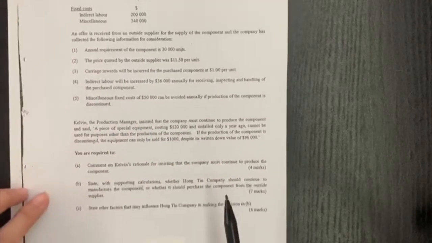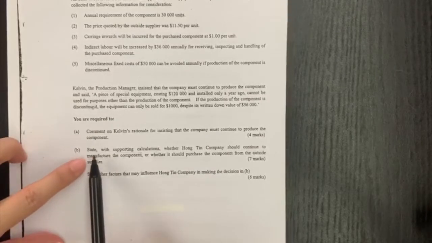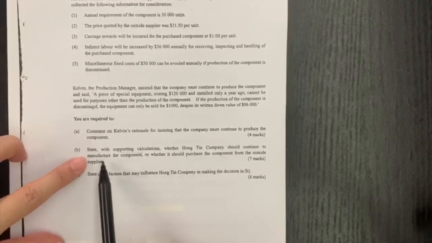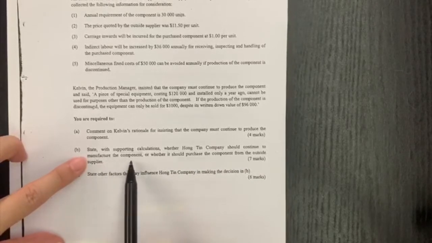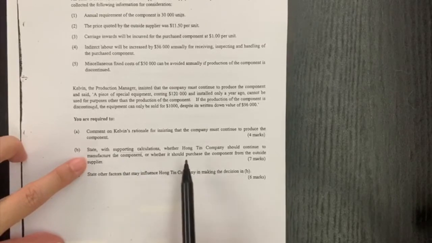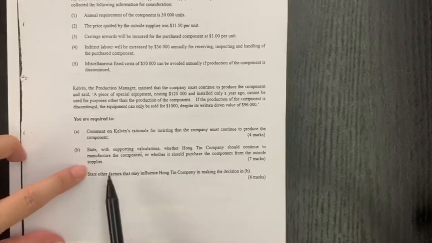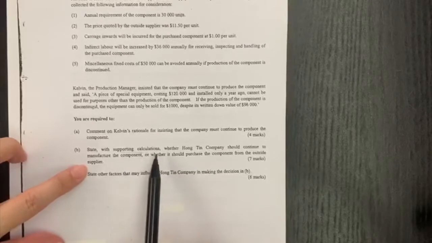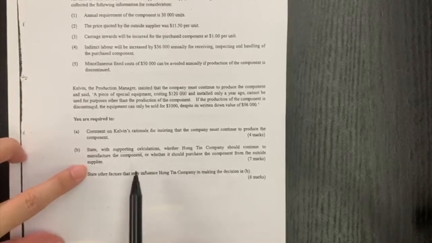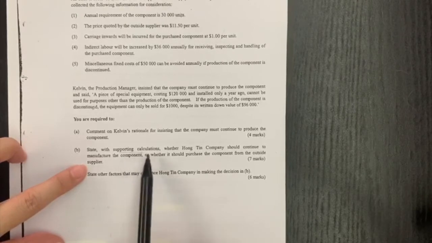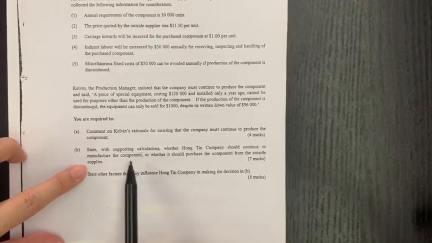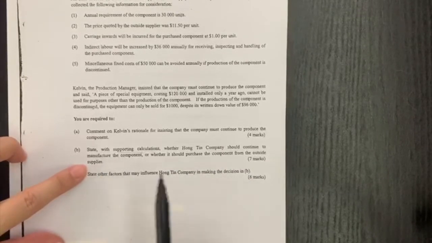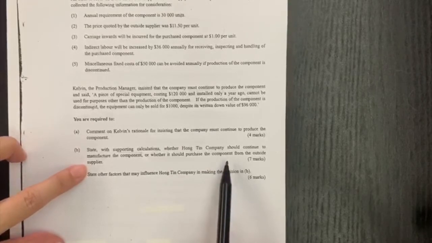So therefore, the related question in part B here, we need to state with supporting calculations whether Hunting Company should continue to manufacture the components, whether they should produce their own products, or whether they should purchase the component from the outside supplier. Now, the most important thing is with supporting calculations, but what to calculate is not given to you for making the choice. So this is the most difficult thing and the most important thing: what things you need to calculate in order to make the choice whether we should produce our own products or whether we should buy the finished product from the supplier.